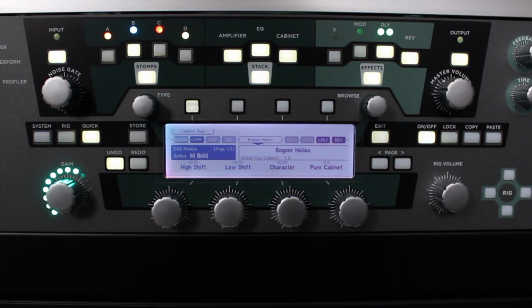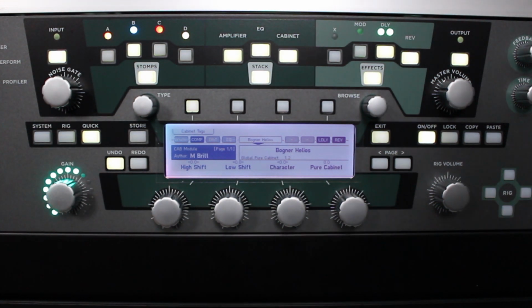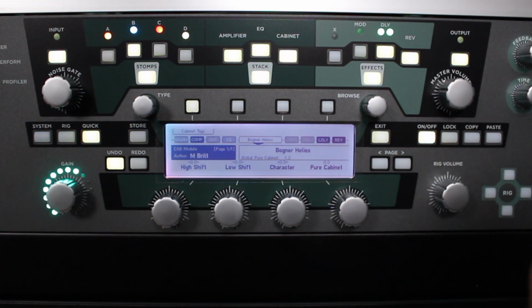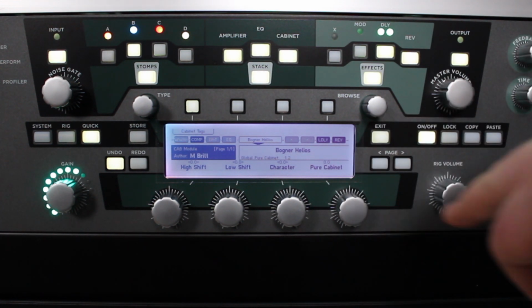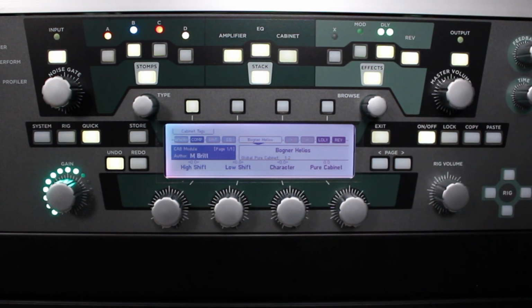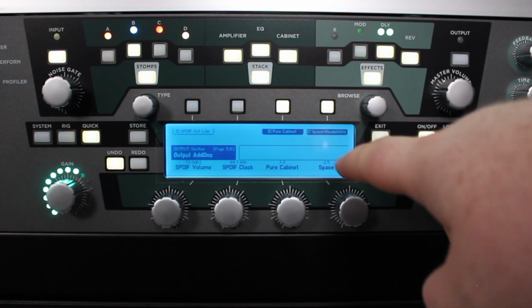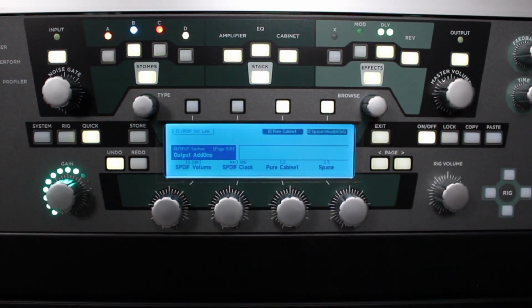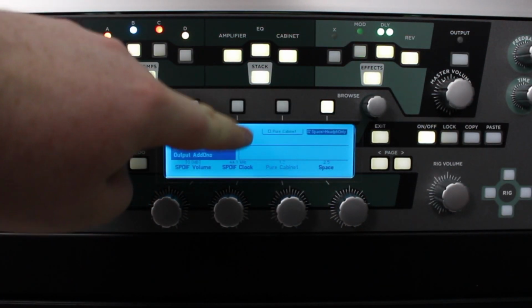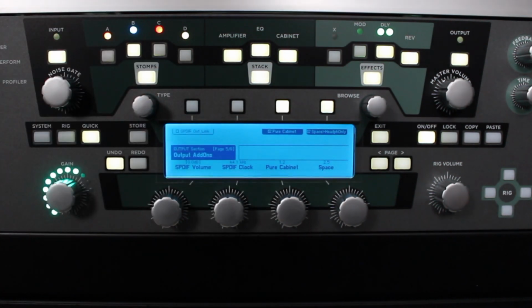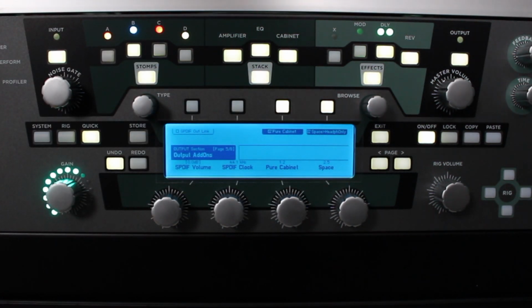Character is a different control. It's hard to describe what it's doing, but it's some kind of EQ sweep, worth investigating that with your ears. And then pure cabinet, which is linked to the pure cabinet in the output section. Again, something that I would encourage you to try on and off. So if you want to find global pure cabinet, you go into the output section. I'm already on the screen, but you just scroll pages. There's pure cabinet on and off, and then a level. I quite like it. It seems to take away some of the harshness.